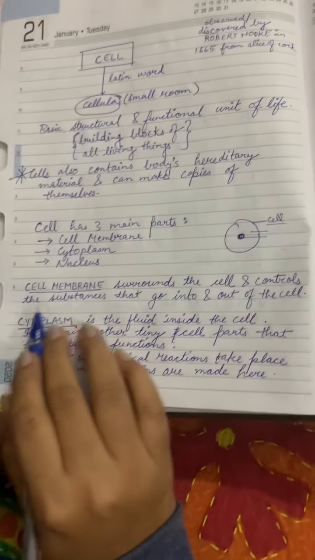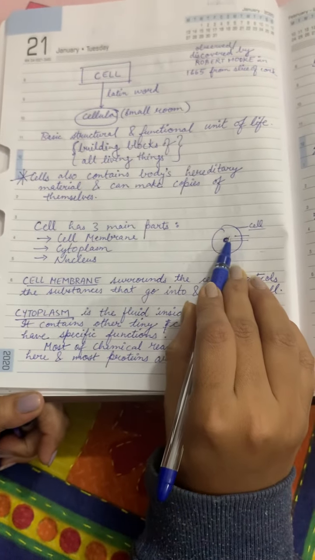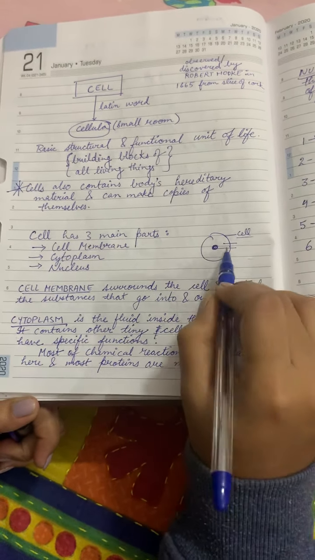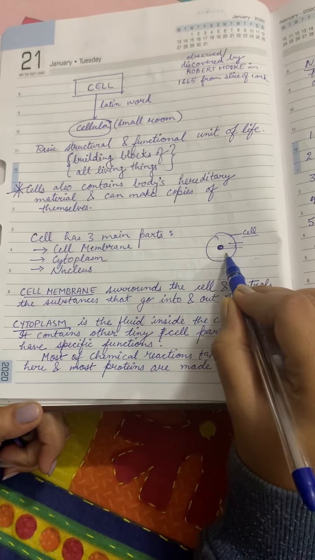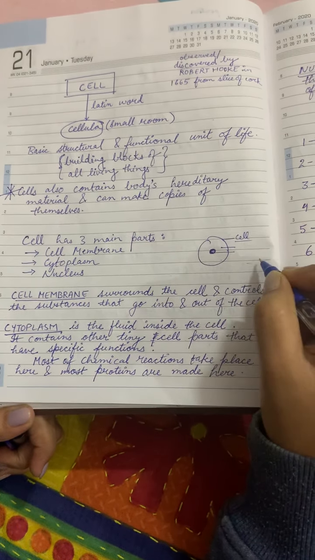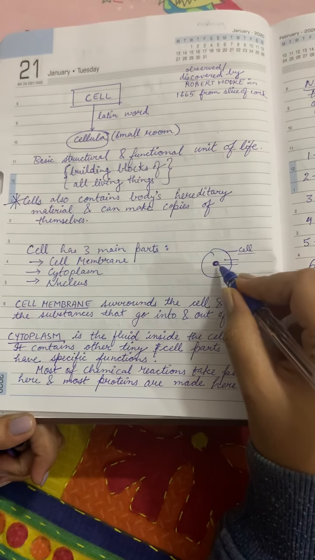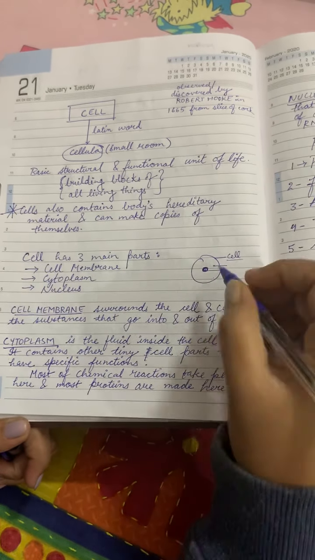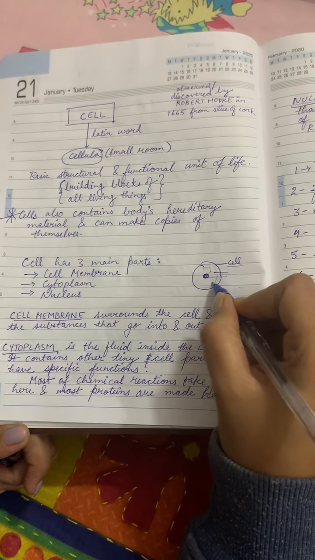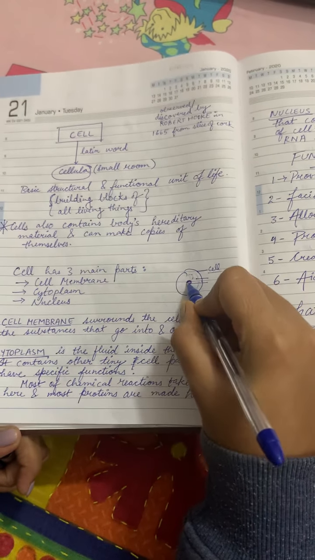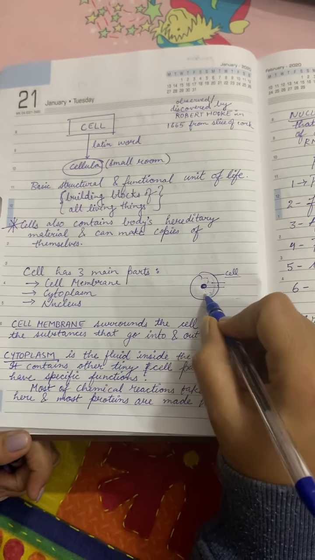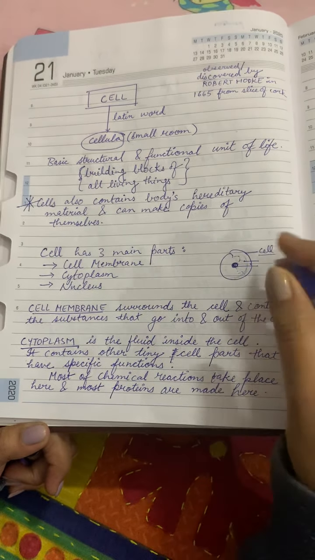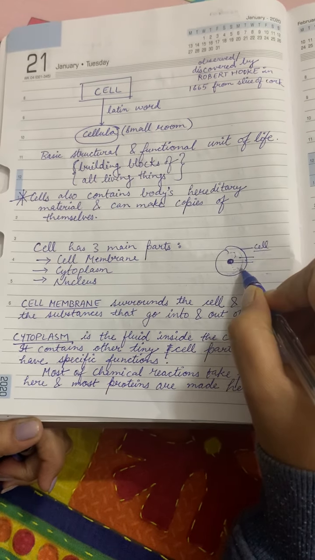Yes. Now, what is cell membrane? Something which is surrounding the cell. It controls the substances that go in and out. Okay, now what is cytoplasm? It is the fluid inside the cell. Now it contains cell organelles, and these cell organelles have certain specific functions. Now most of the chemical reactions take place inside the cell cytoplasm. Okay, and then coming to nucleus. Nucleus is the structure inside the cell that contains nucleolus and most of the cell's DNA. Now, it is where RNA is also made and found.